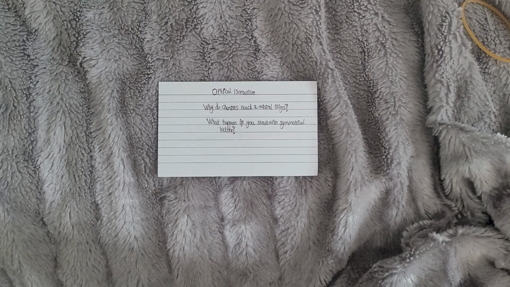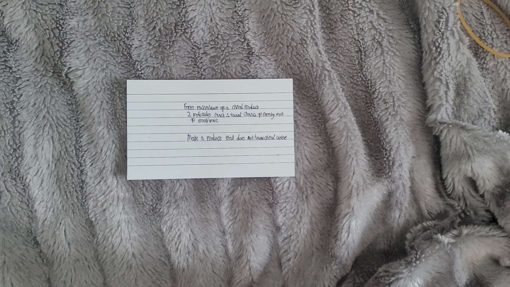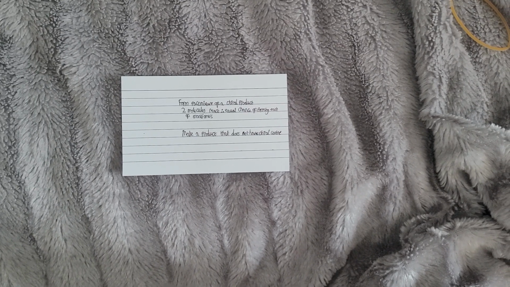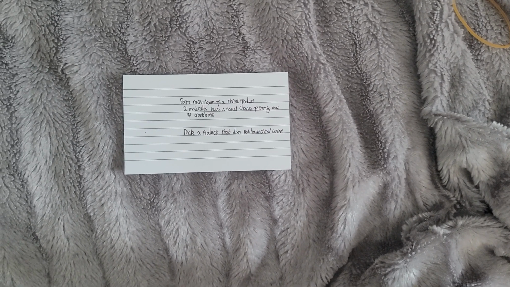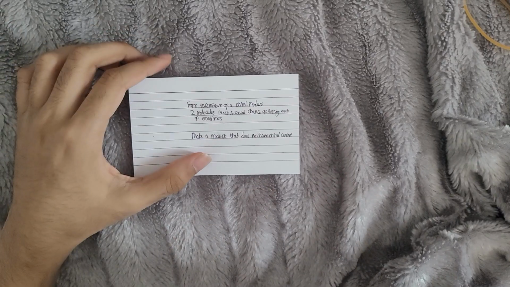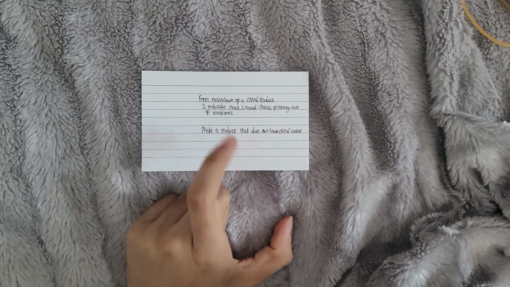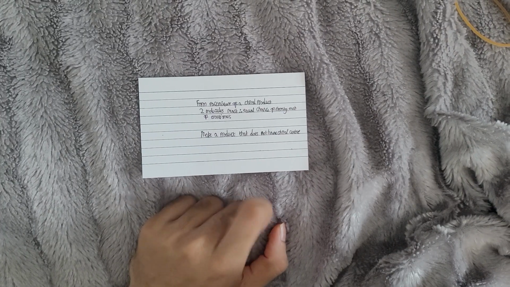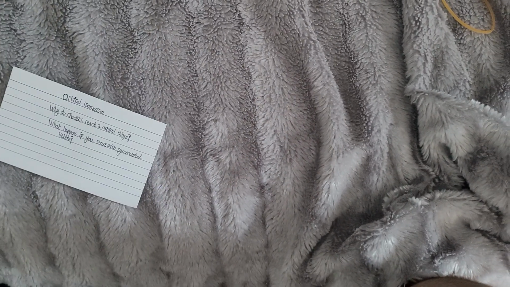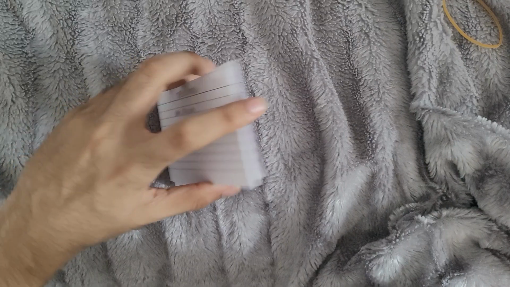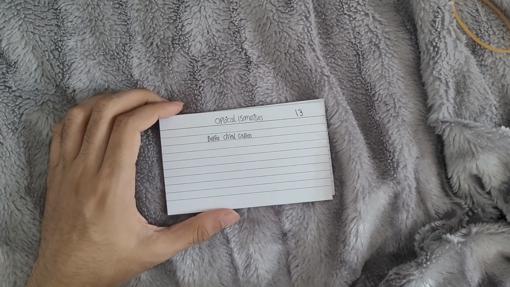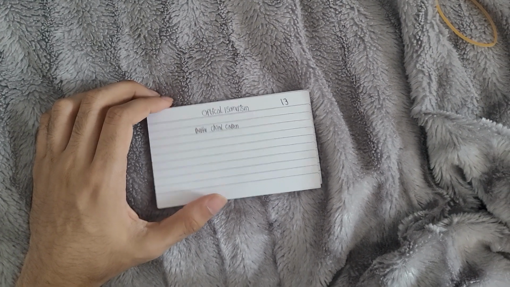Why do chemists react 2 achiral things together? They react 2 achiral things together to form a racemic mixture of a chiral product. 2 molecules react, therefore we get an equal chance of forming each of the enantiomers. And what happens if you start with a symmetrical ketone? If you start with a symmetrical ketone, you make a product that does not have a chiral center.